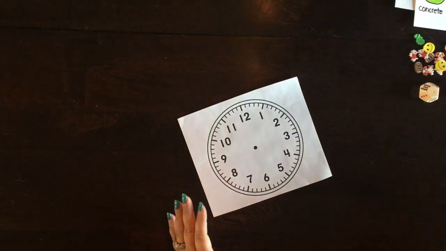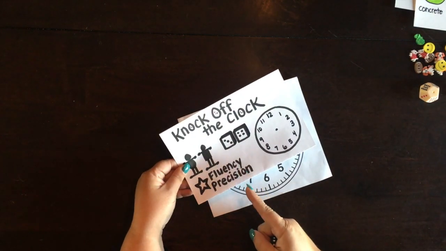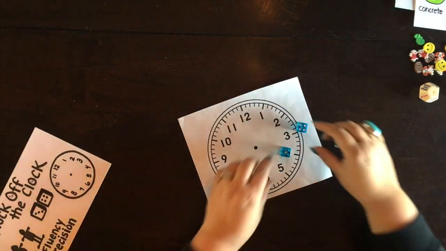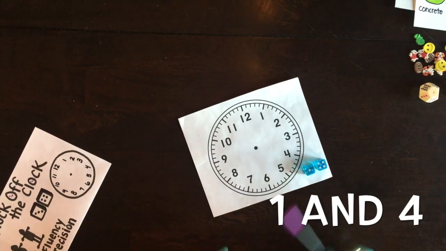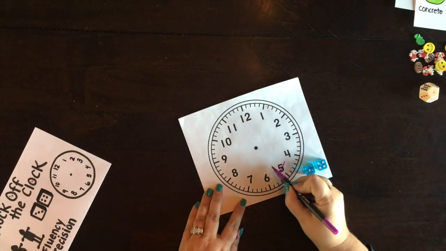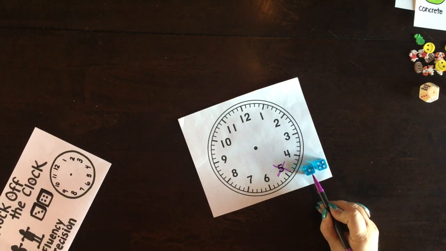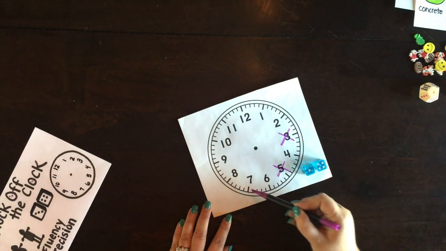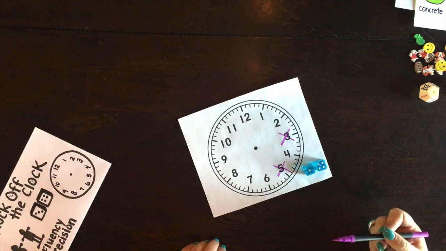So the traditional version of the game, as it's originally intended, is where I'm going to work on fluency and precision, and I'm going to be using my regular 2 dice. So I am going to roll my 2 dice, and I can either add those 2 dice or I can subtract those dice. So in this case, I have a 1 and a 4. I could make that a 5, and I could cross off 5 on my clock, or I could look at this and think of it as 4 minus 1, which is 3, so I could cross off 3 on my clock. My objective is to try to get all of my numbers on my clock knocked off in the least amount of rolls using fluency.